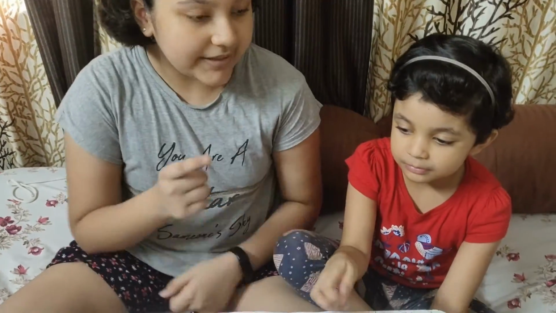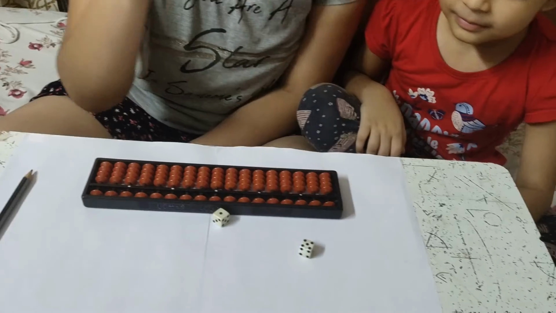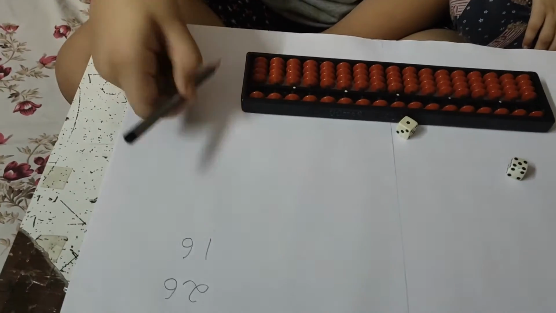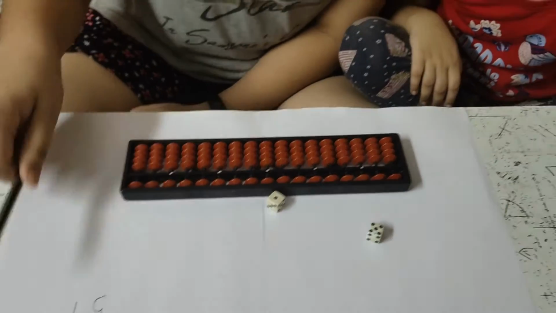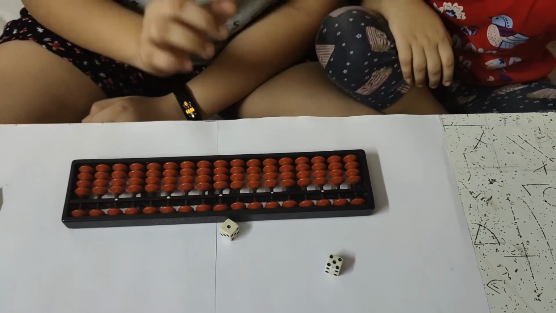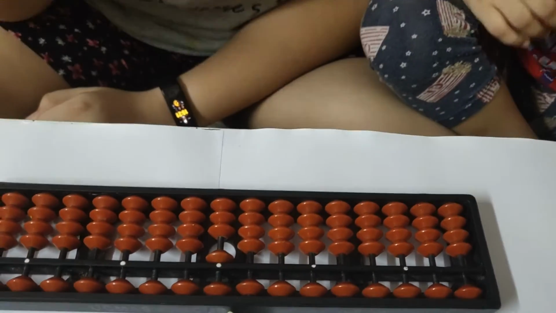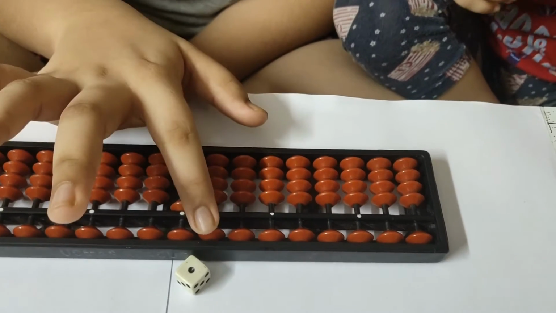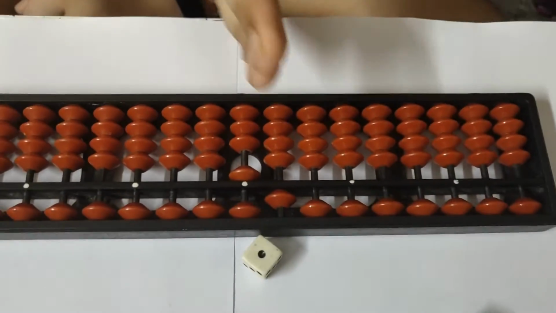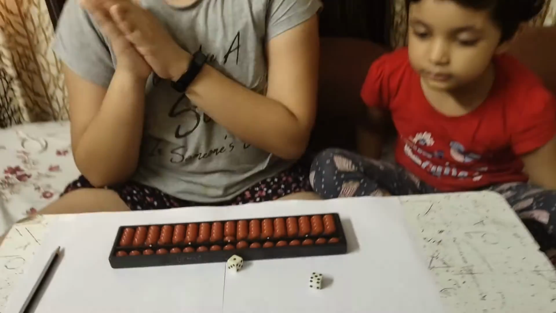Last time, roll the dice, Kashvi. 5. Okay. 1. So this time we have 5 in the 10th place and 1 in the 1st place. So first let's check out 1. This is the 1st place, so I will put 1 bead up, which is basically 1. Now in the 10th place this is 5. So this is 50 and this is 1. As easy as that.